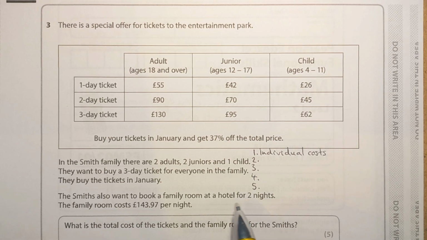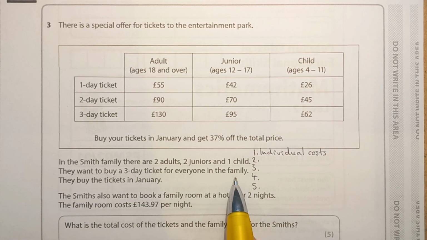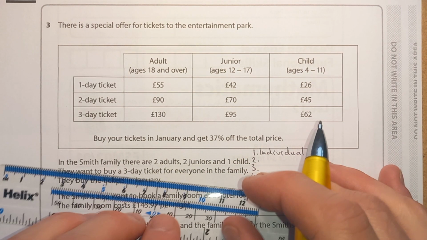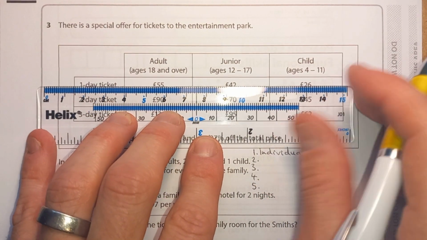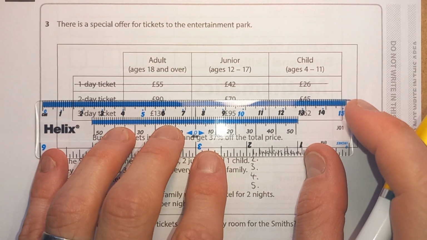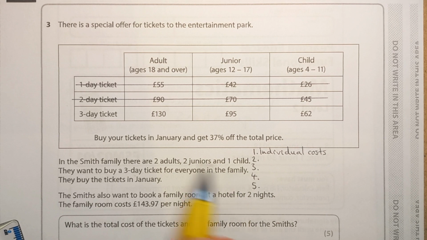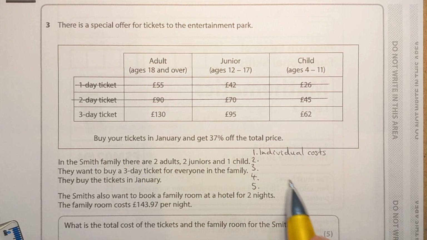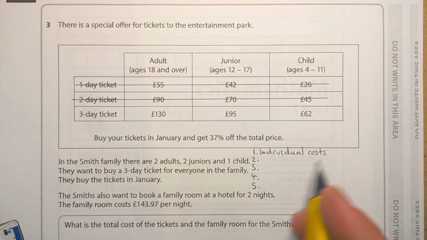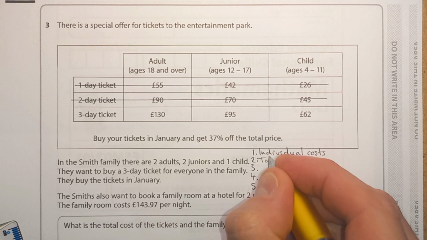Okay, well, they all want 3-day tickets. So actually what we can do straight away is put a line through the 1-day tickets and a line through the 2-day tickets, because all we care about are 3-day tickets.